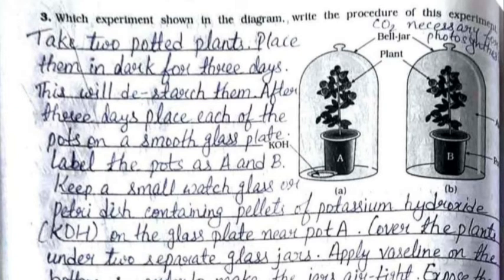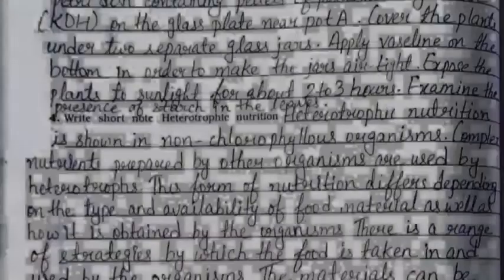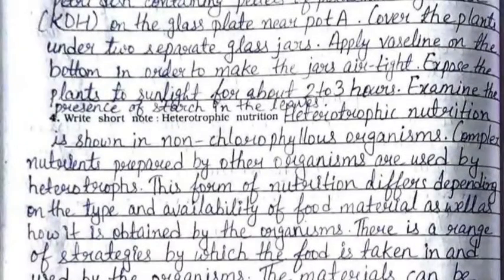Keep a small watch glass or petri dish containing pellets of potassium hydroxide on the glass plate near pot A. Cover the plants under two separate glass jars. Apply Vaseline on the bottom in order to make the jars airtight. Expose the plants to sunlight for about 2 to 3 hours. Examine the presence of starch in the leaves.